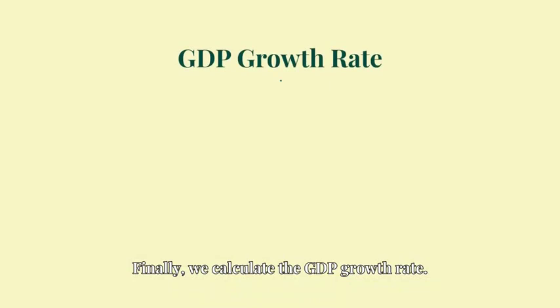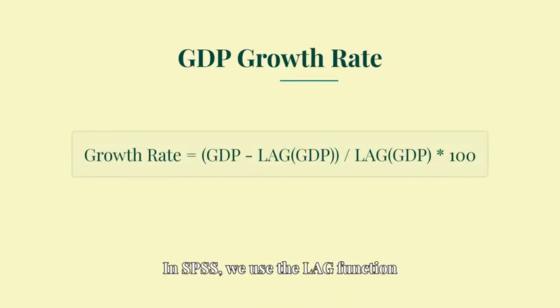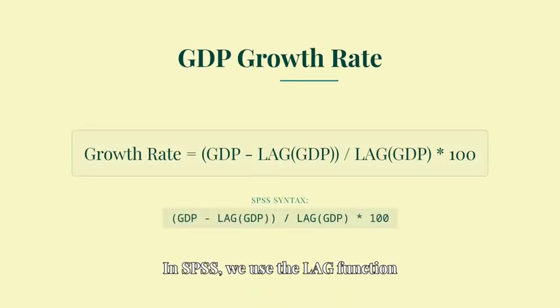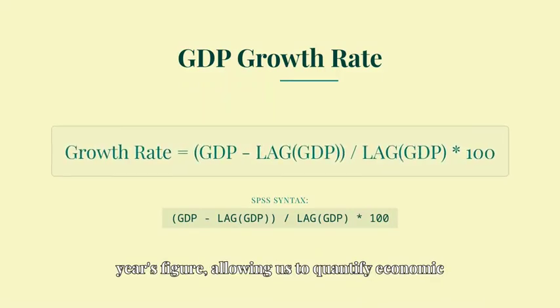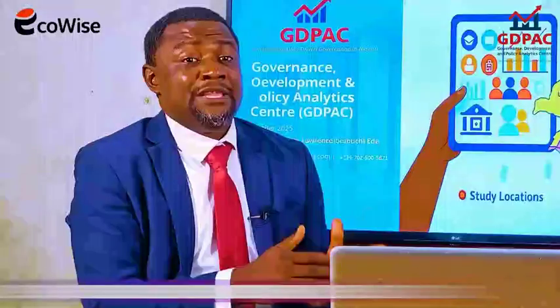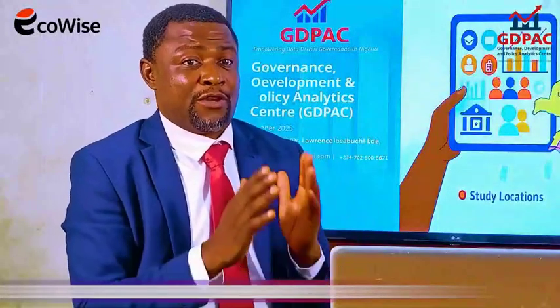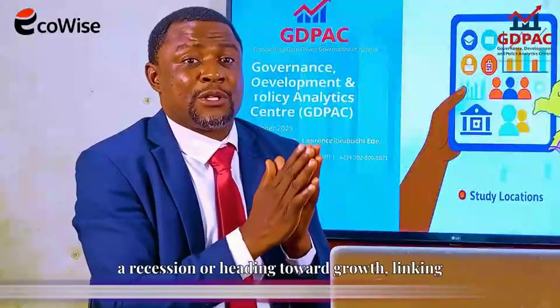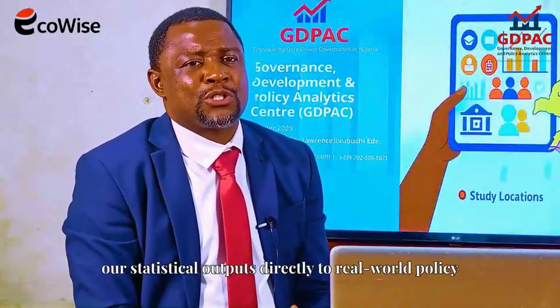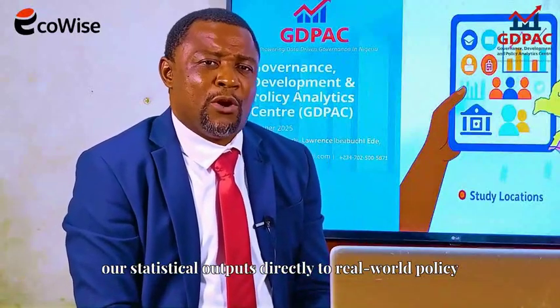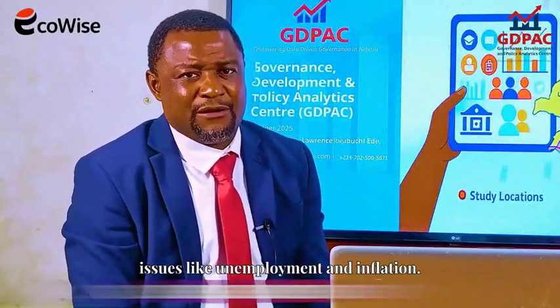Finally, we calculate the GDP growth rate. In SPSS, we use the lag function to compare current GDP with the previous year's figure, allowing us to quantify economic expansion or contraction. These growth rates are the pulse of an economy. They tell us if we are in a recession or heading toward growth, linking our statistical outputs directly to real-world policy issues like unemployment and inflation.